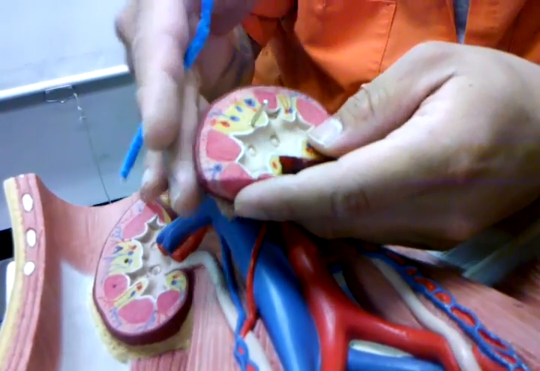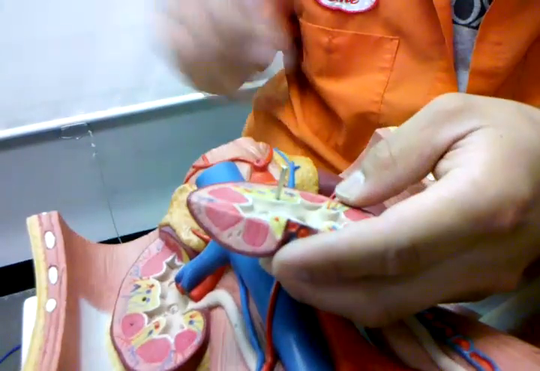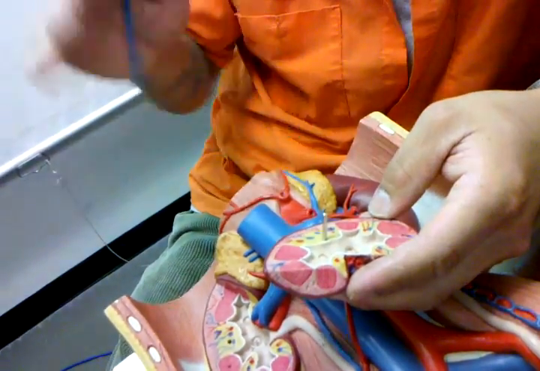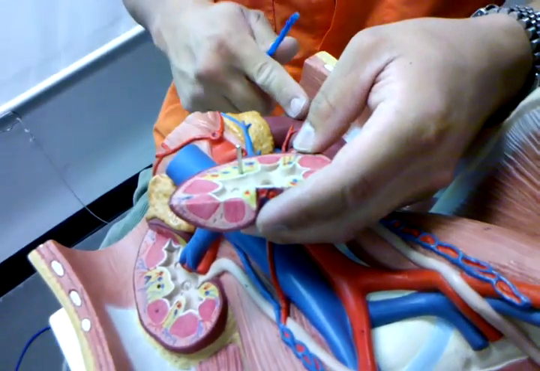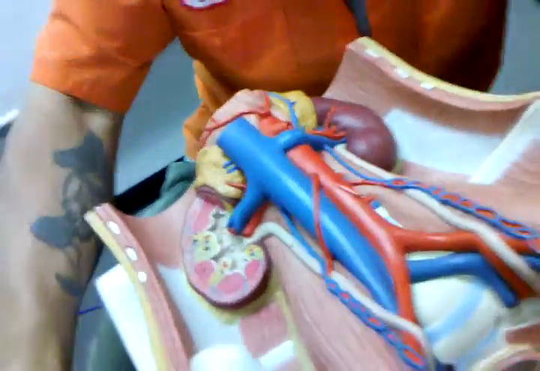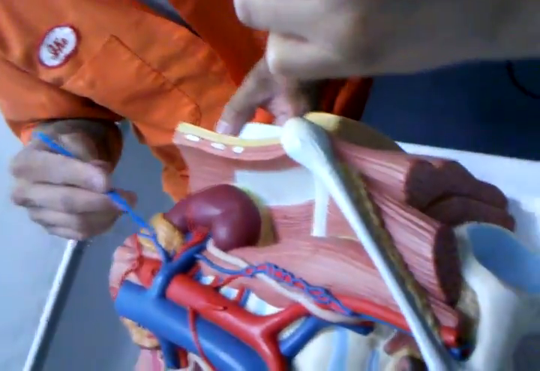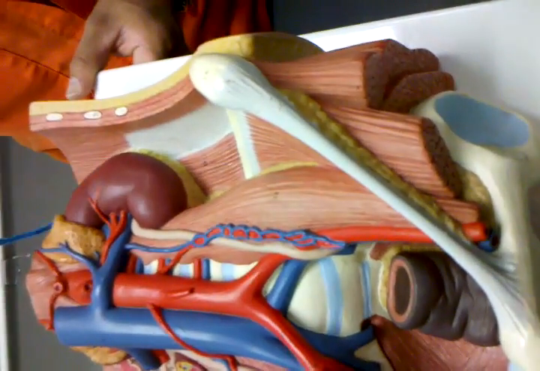Okay, so the capsule is a fibrous connective tissue covering for the kidney, and it covers the kidney, but it doesn't extend onto the adrenal. So the adrenal has its own separate covering, but it's not covered by the renal capsule. Perirenal fat, we can see perirenal fat around here. Okay, so we can see the adrenal gland here, and then we see all this yellowish material surrounding the kidney.